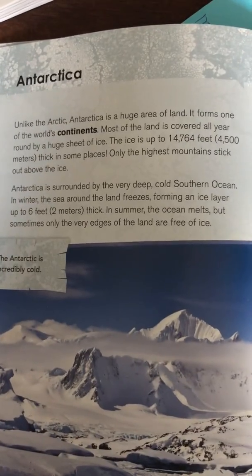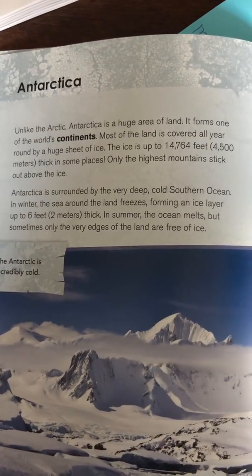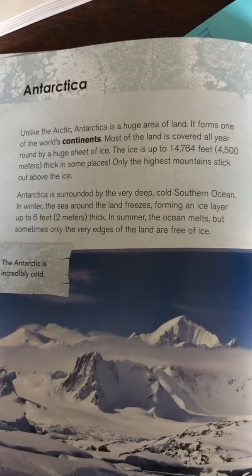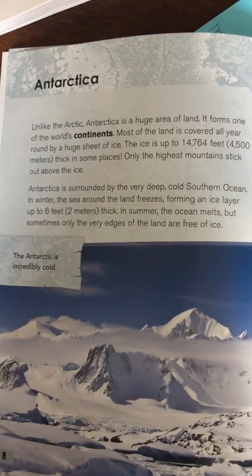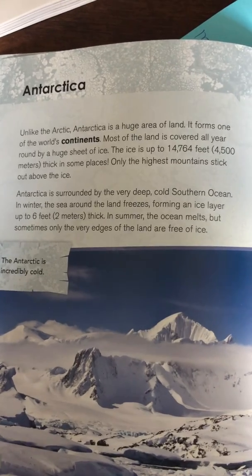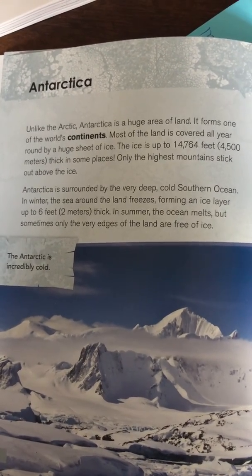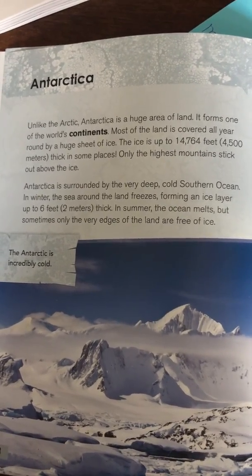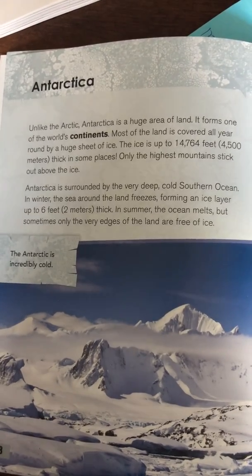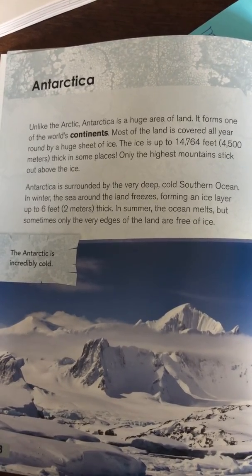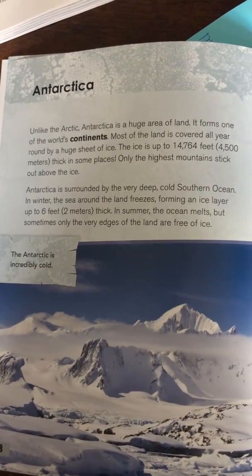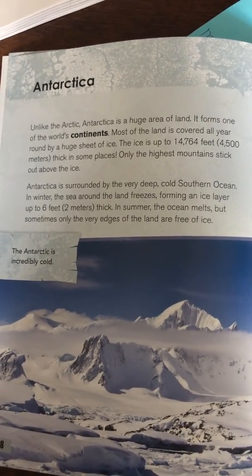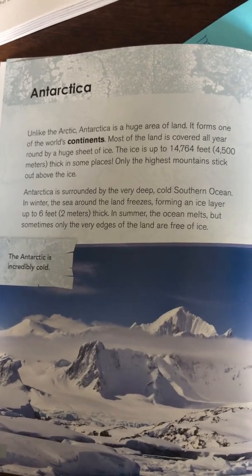Antarctica. Unlike the Arctic, Antarctica is a huge area of land. It forms one of the world's continents. Most of the land is covered all year round by a huge sheet of ice. The ice is up to 14,764 feet, or 4,500 meters, thick in some places.